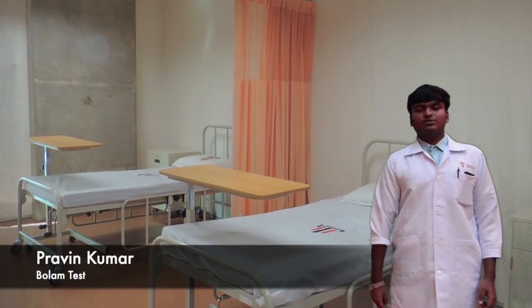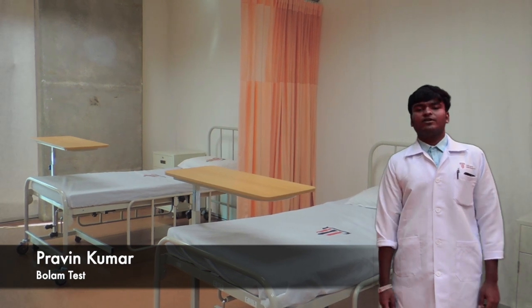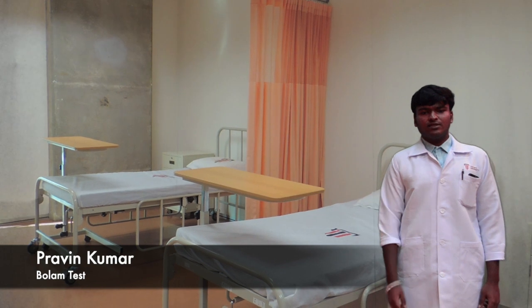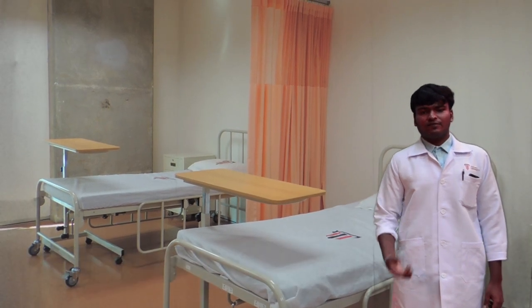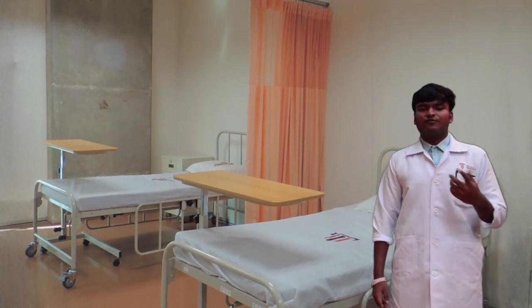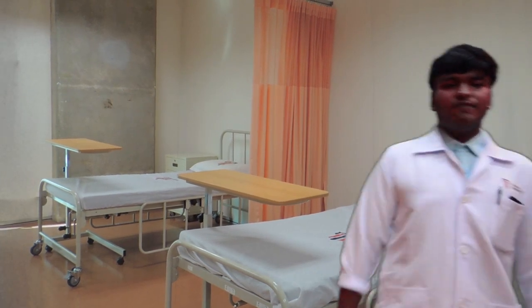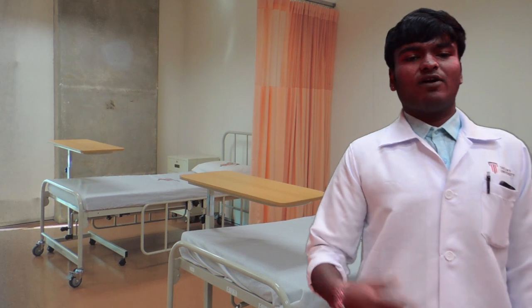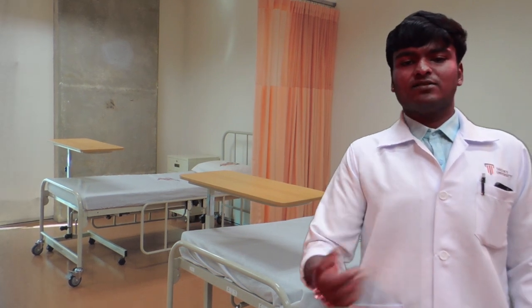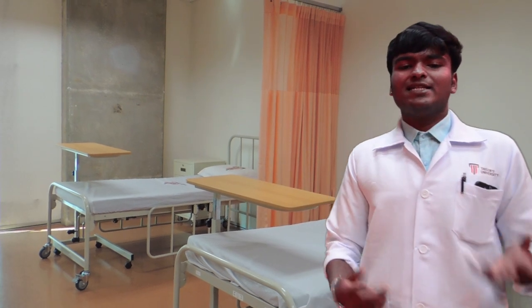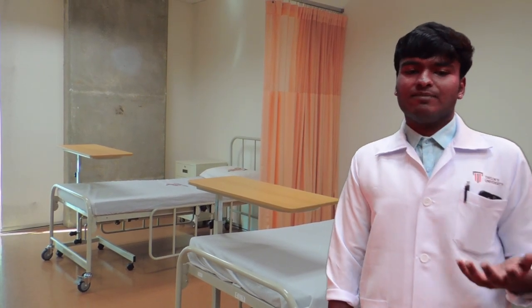The Bolam Test was introduced in the case of Bolam v. Friern Hospital Management Committee. It is a standard test that is used to see whether there was any breach of duty of care during any medical performance by any medical practitioners. If a doctor, nurse, dentist, radiographer or any other medical related staff fails to take a certain standard of care towards a patient, it can lead to a medical negligence compensation claim.